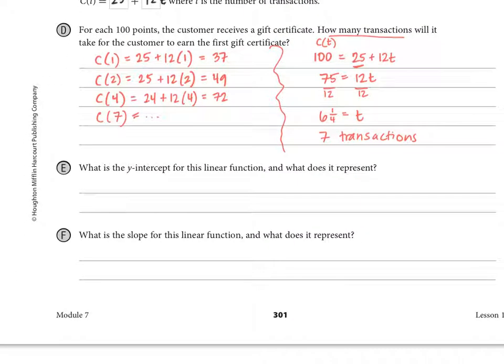Part E, what's the y-intercept for this linear function and what does it represent? The y-intercept is, I'm going to write b because it's our universal variable that we use, it is 25, and this represents the initial card value.